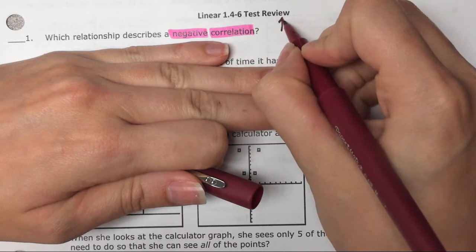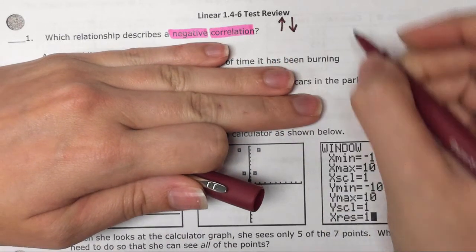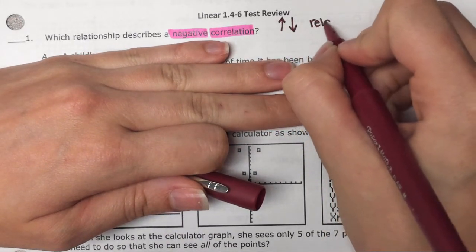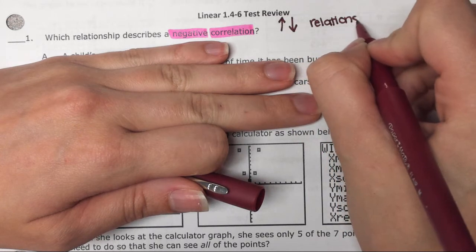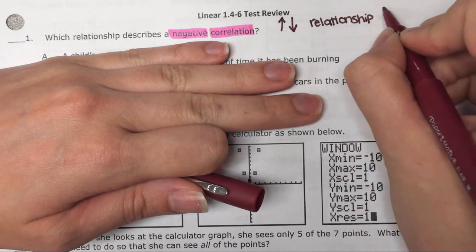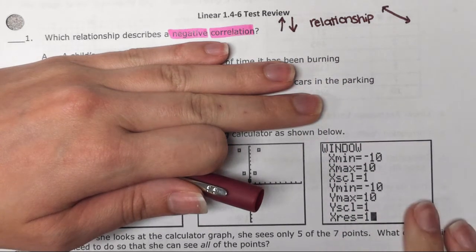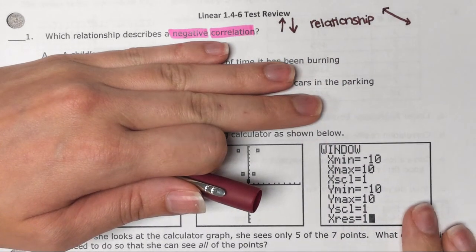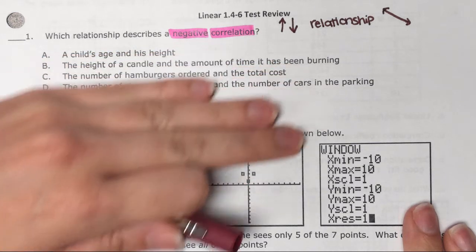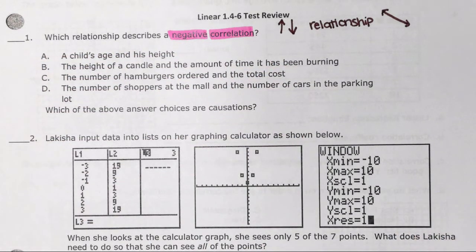That means one's increasing, one's decreasing. It's a relationship. It'd be slanted down. So those are some of the things that I know about negative correlation. So let's look at our answer choices.